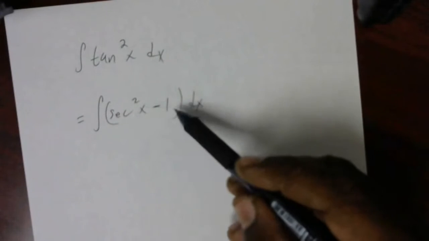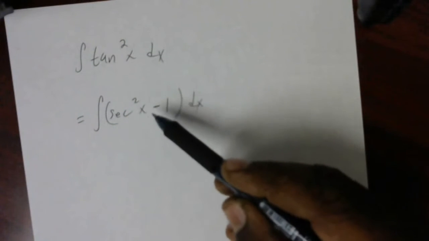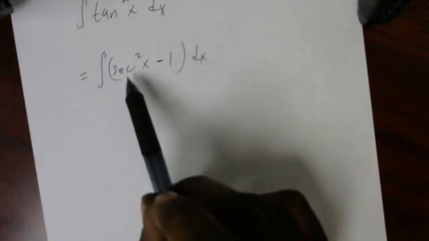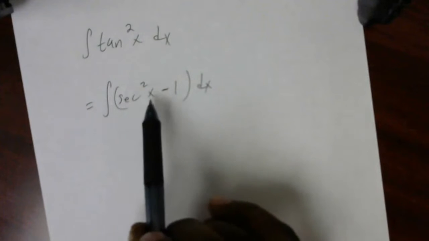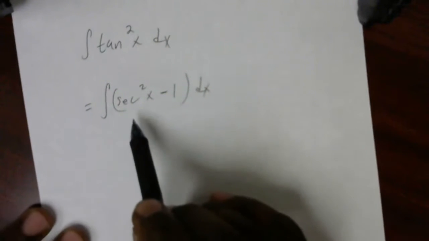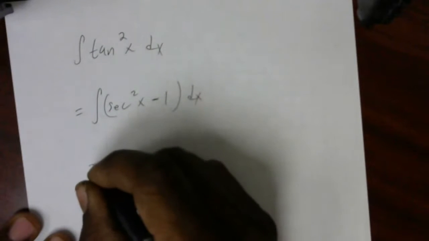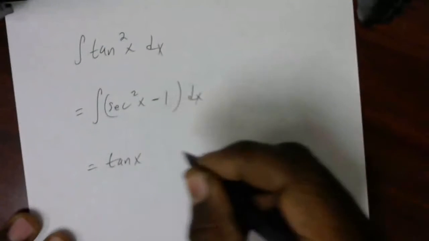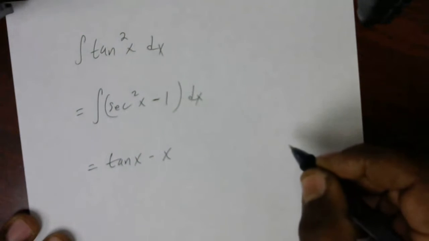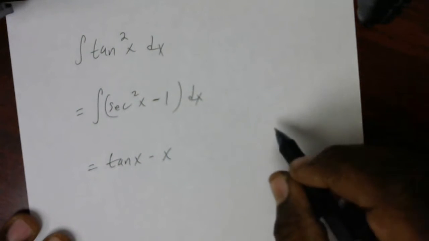So I used a substitution to rewrite this as secant square x minus 1. This came from the Pythagorean identity. There is a formula to integrate secant square, and if you look on that formula sheet, the integral for secant square is tangent x. And the integral for 1 in this case is x.